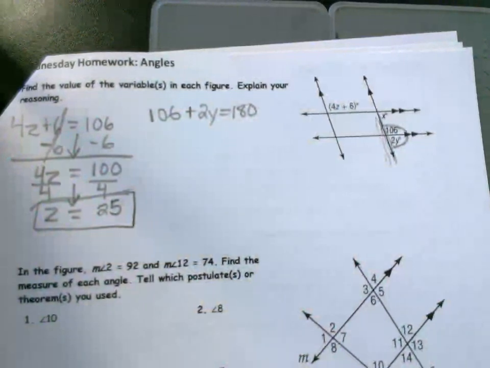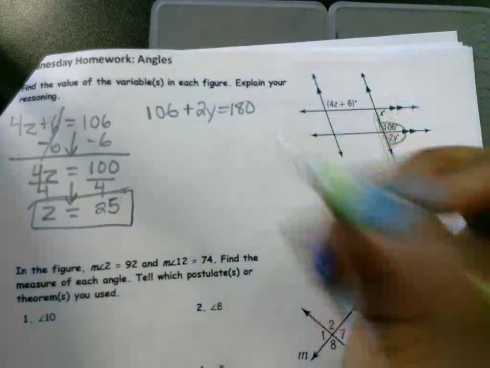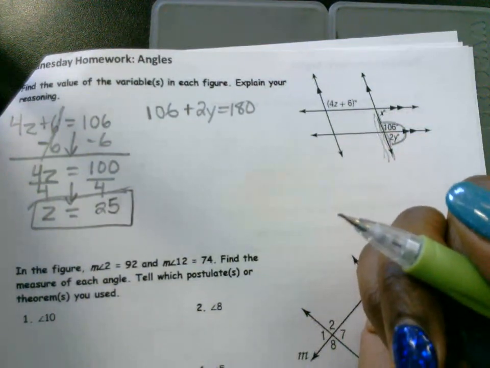All right, and so now we're going to solve for y.